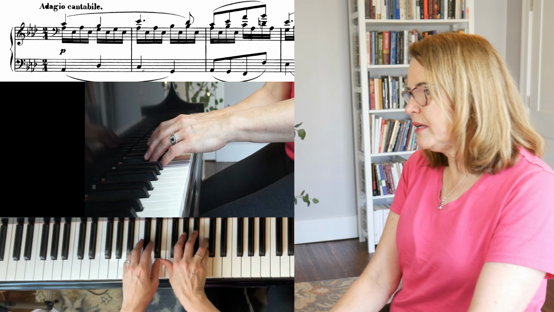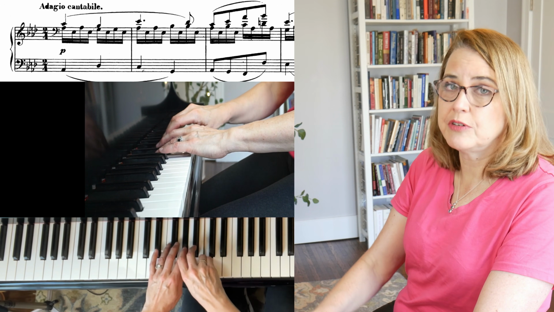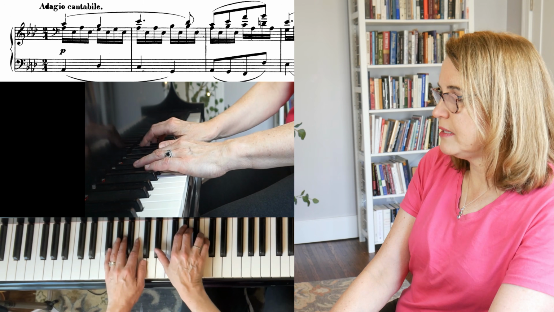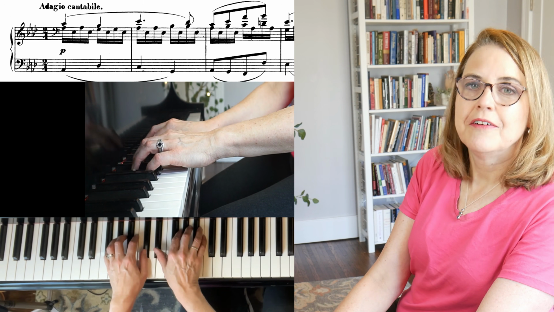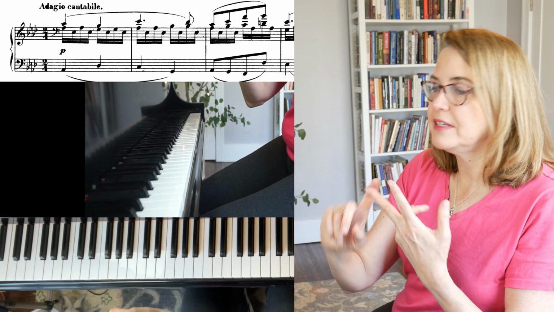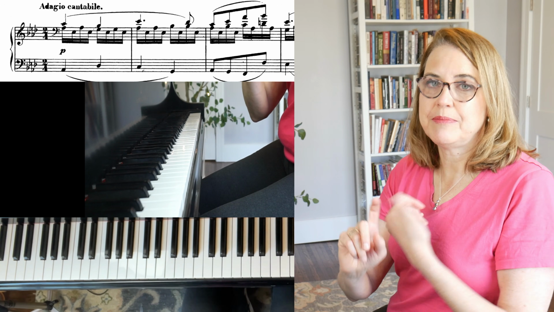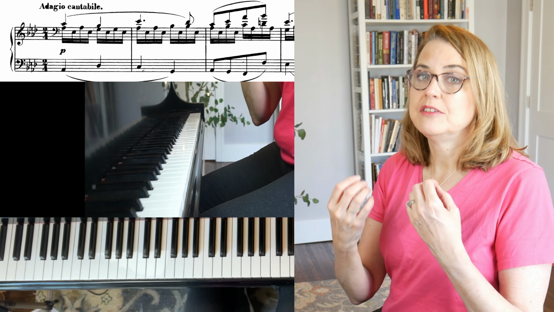Play the top and the middle in two hands, or in one hand, play the middle and the bottom. For sound, tone, consistency, phrasing, shaping, and listening to the tone.